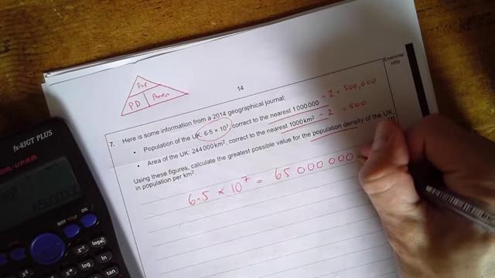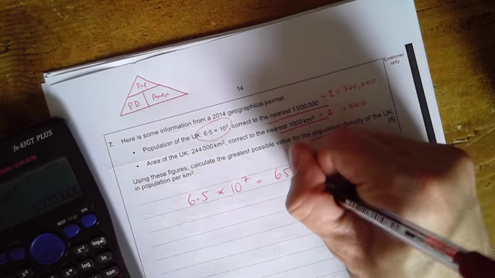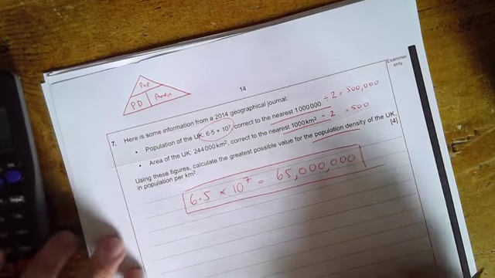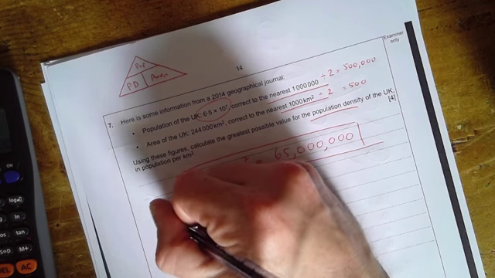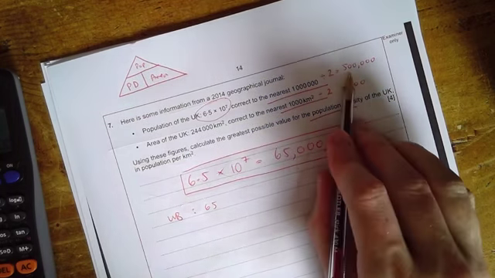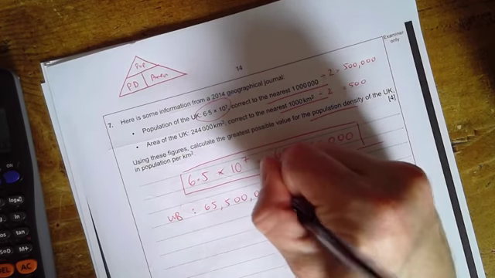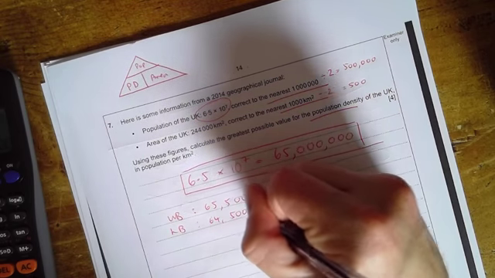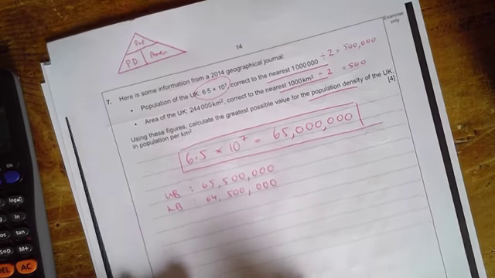Okay. Now commas come in the third back from a decimal point. So there's a decimal point, so third back from a decimal point. Now that's what the population of the UK is. 65 million. That's what that was saying. So the upper bound of the population would be 65 million, then add half a million. So 65,500,000. And the lower bound would be 64,500,000. Okay, now the chances are you'll get a mark for writing either one of those.